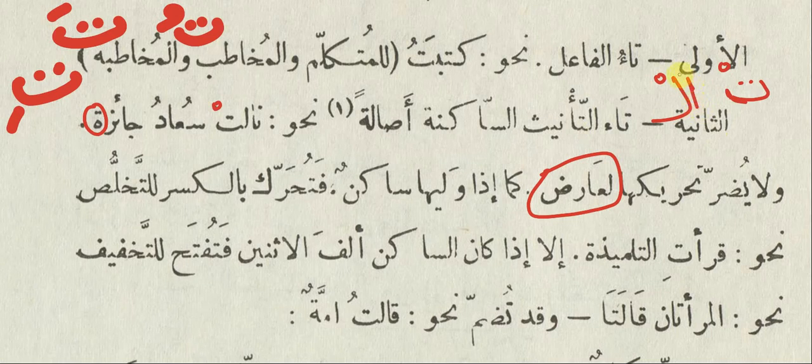So if it's within the word, it's not pronounced. It's just there to know it's a definite article. So it will be joined with the one before it. In that case, the main law says no two unmoving letters will meet in the Arabic language. One has to move. So you will never see two silent letters.